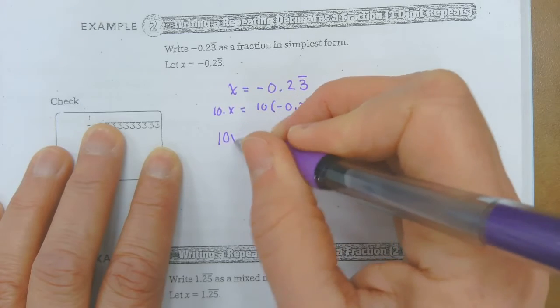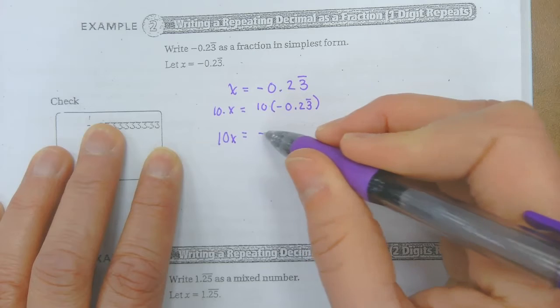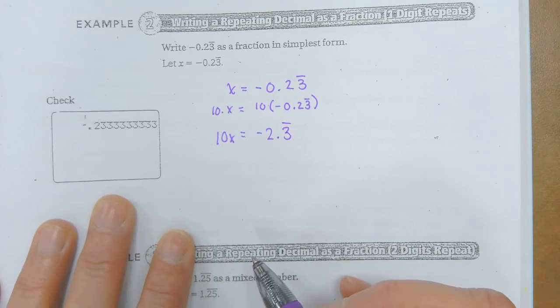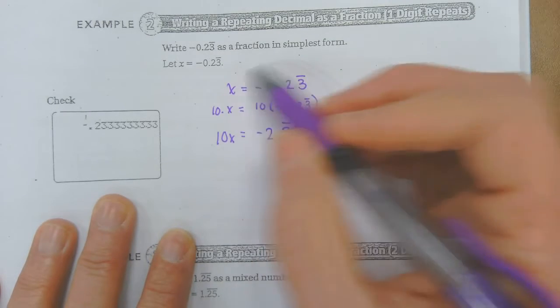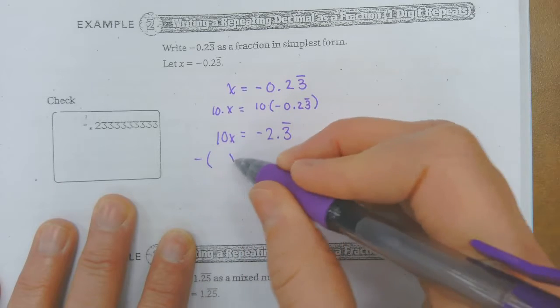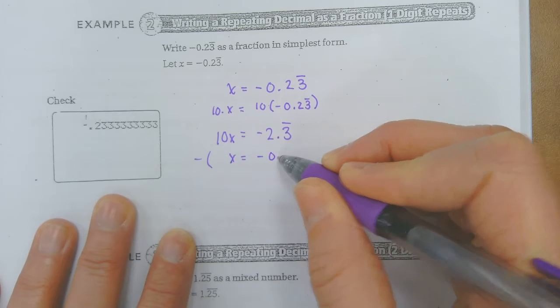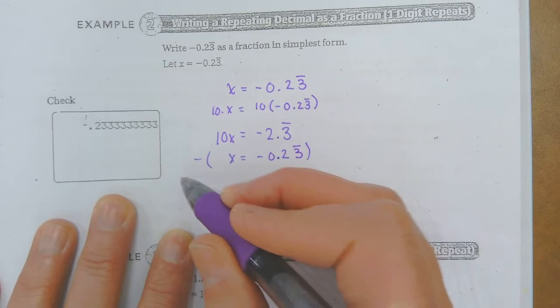We're going to simplify that. That's 10x here. And if we multiply it, it moves the decimal over, so it's going to be negative 2.3 repeating. We're going to subtract the original equation from here. So we're going to bring this right down here, and subtract x equals negative 0.23 repeating.